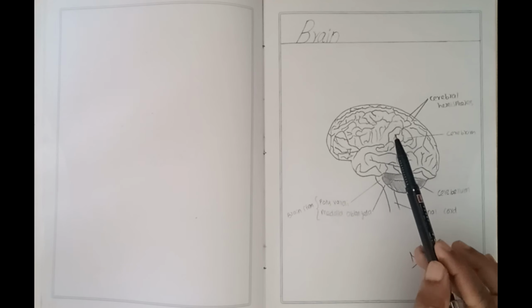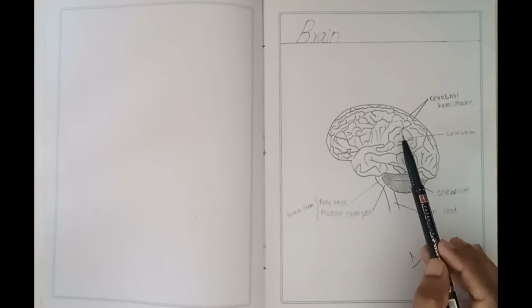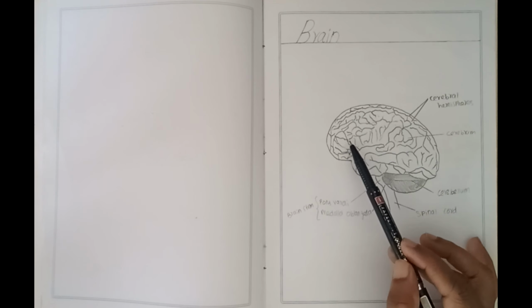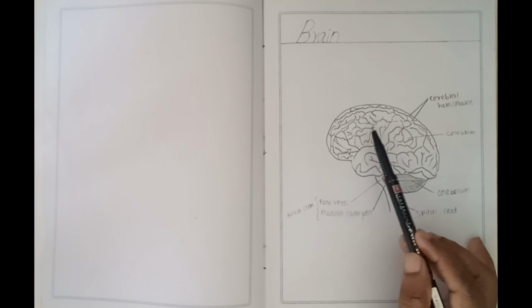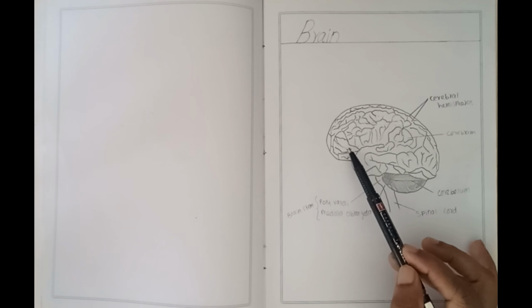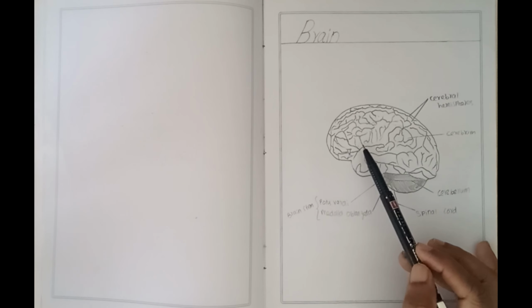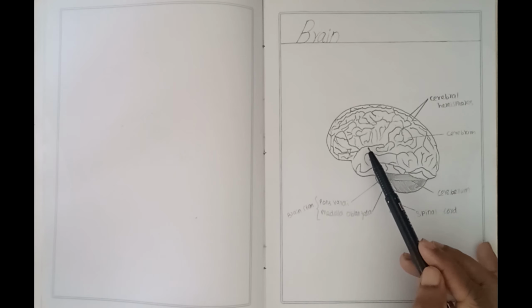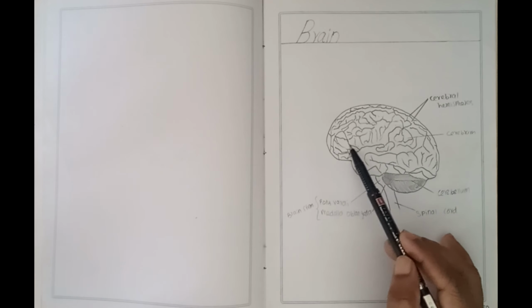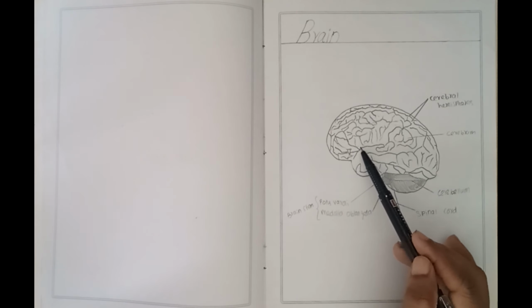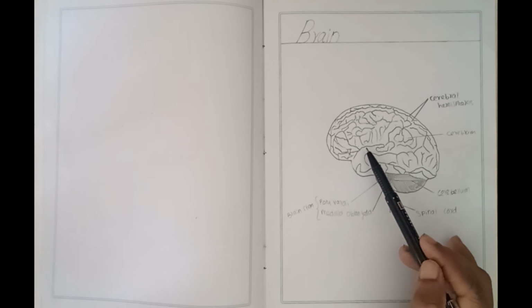Thalamus is located in the center below the cerebrum. It is the relay center for sensory impulses, for example pain and pleasure, etc.